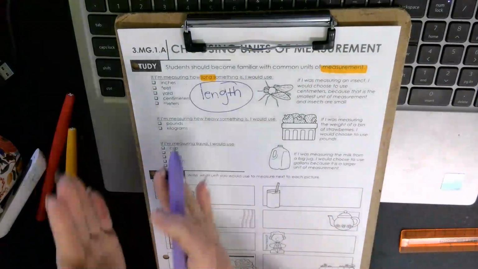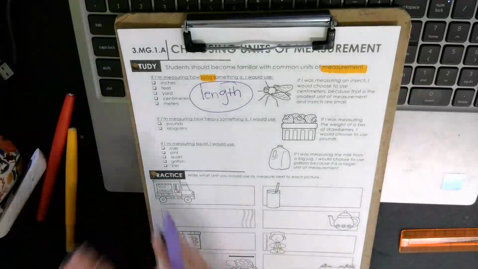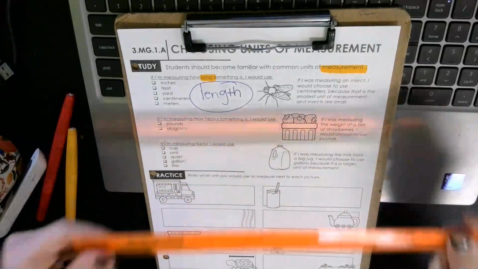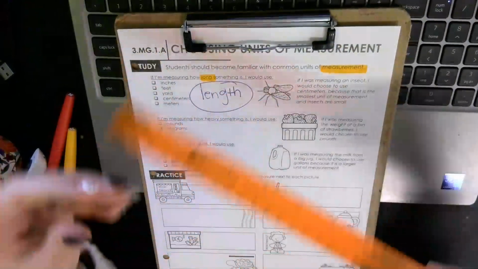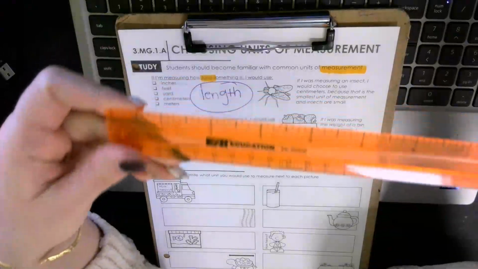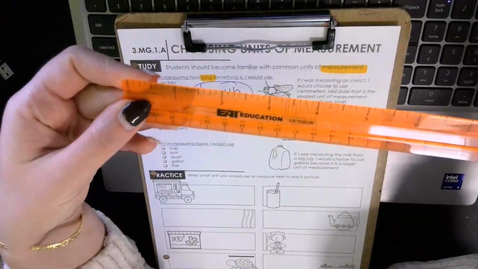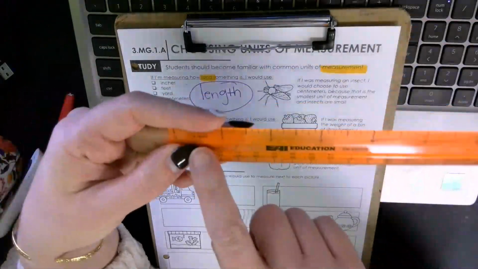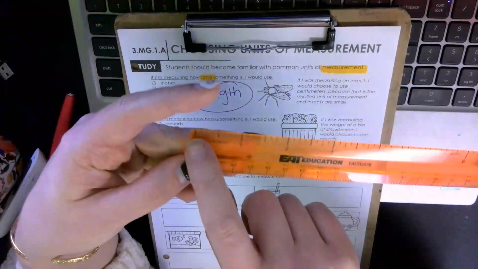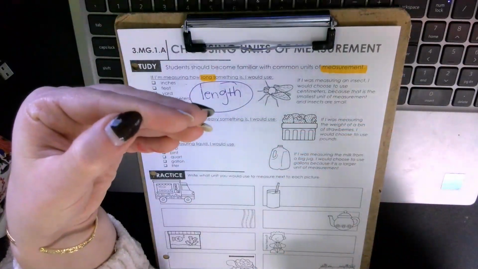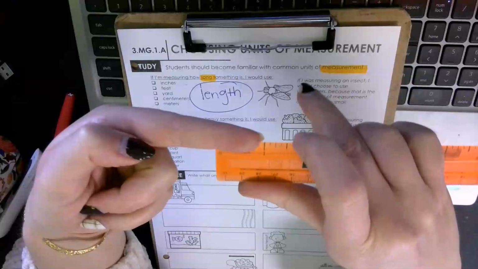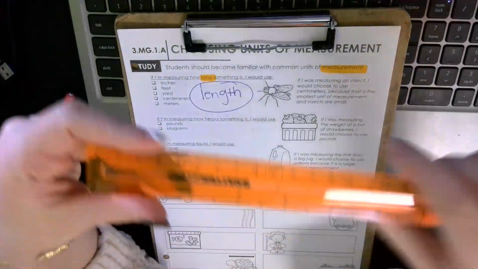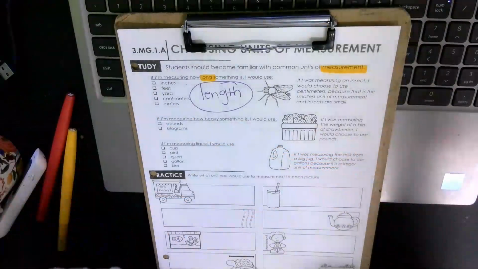Now we're going to talk about the difference between inches and centimeters in a moment. But for today, it's just important that y'all know that when I have a ruler to measure length, on one side is the inch side. It's about the length of my finger from this line to the nail, about 1 inch. And the other side is centimeters. We'll talk more about that in a moment.